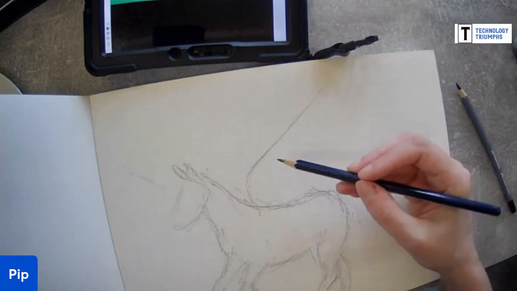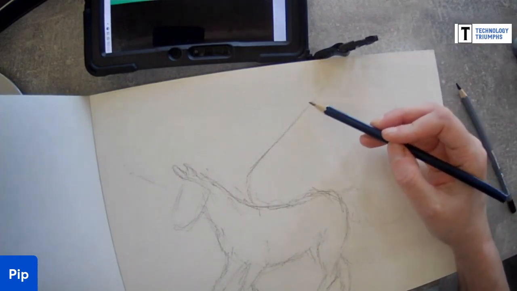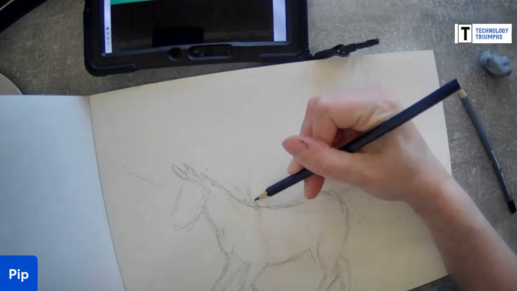Hi, Erin. Thanks for joining us. So now that I've turned my screen, I can see the angle of the wing a lot better. It's going to make it a lot easier for me.